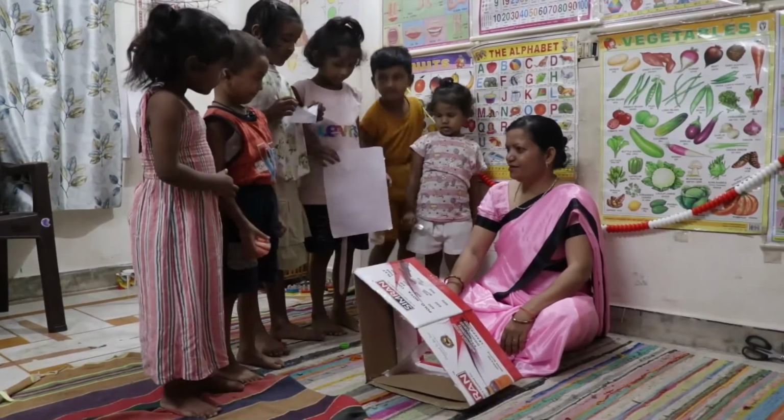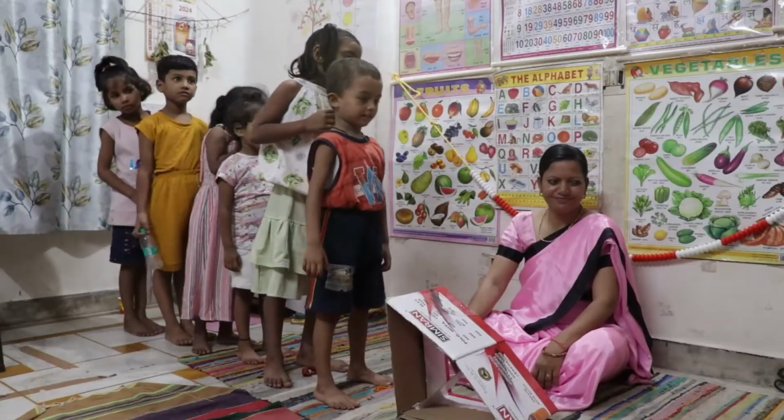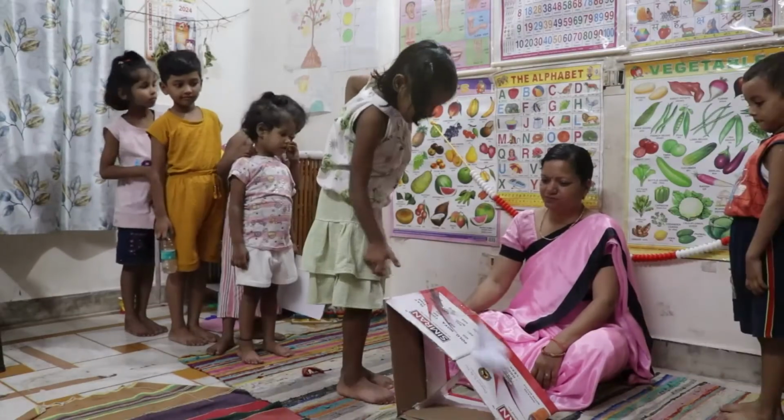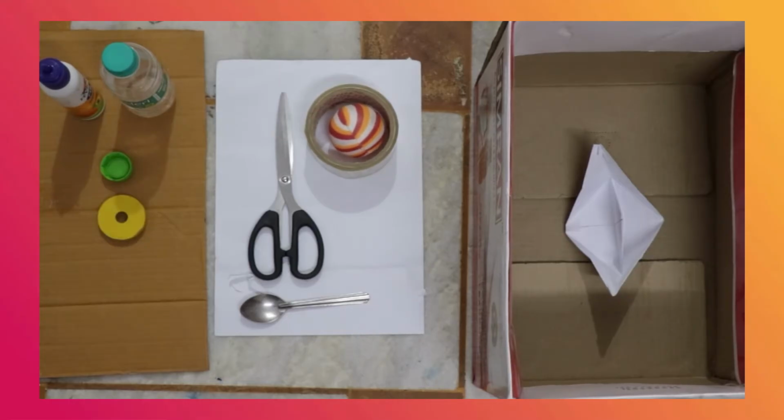So for this activity, you will need some large pieces of cardboard, tape, scissors to create a slide. You can also collect various items from around you that can either roll or slide, such as spoon, ball, rubber, pencil, paper, wheel, bangle or bottle. So come, let's see how we can engage our children in this activity.